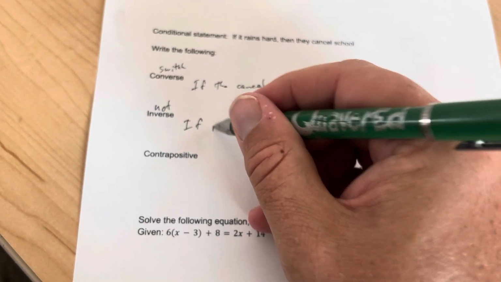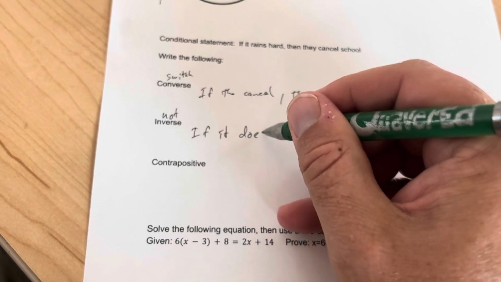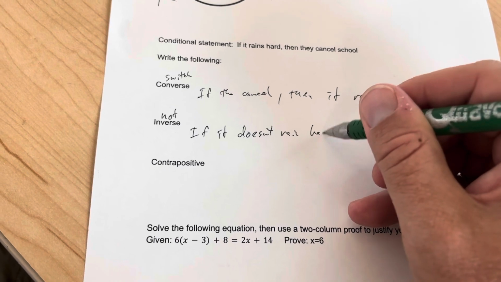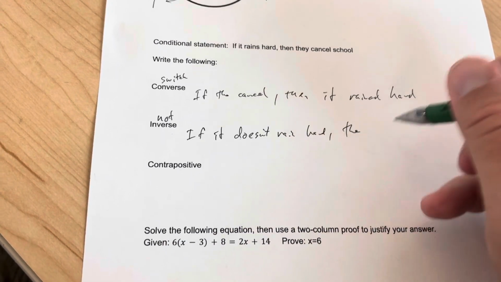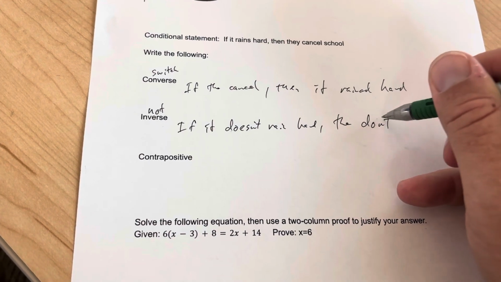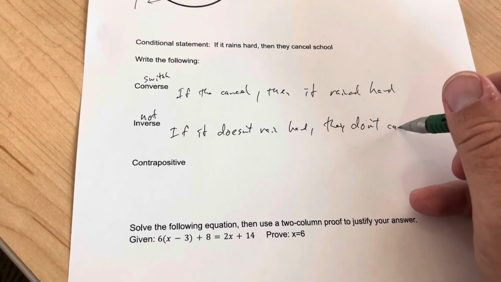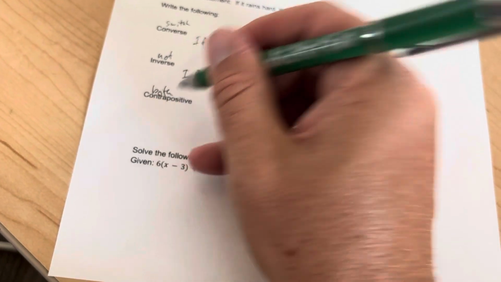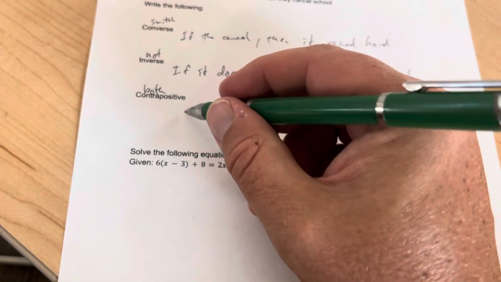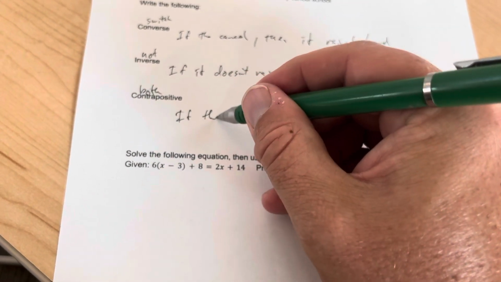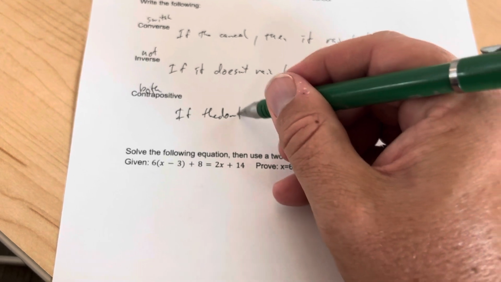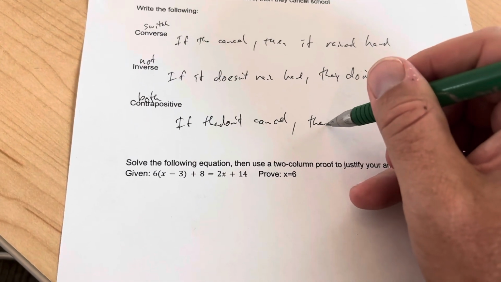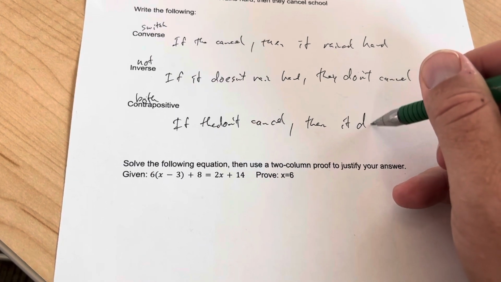So if it doesn't rain hard, they don't cancel school. And then the contrapositive, we're going to do both of those things. If they do not cancel school, then it didn't rain hard.